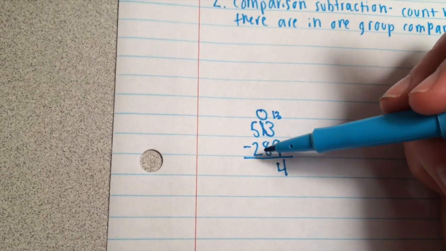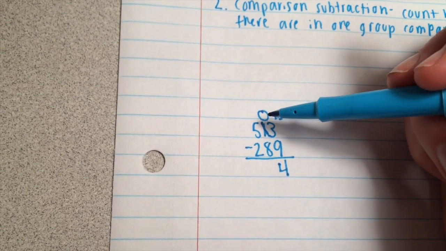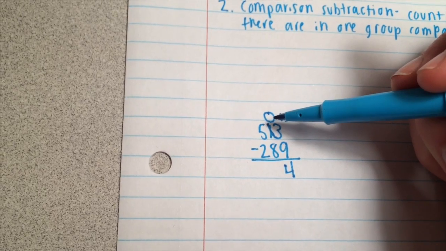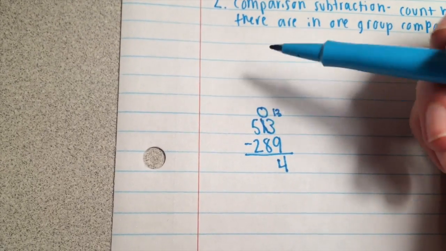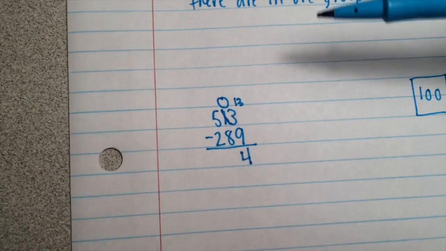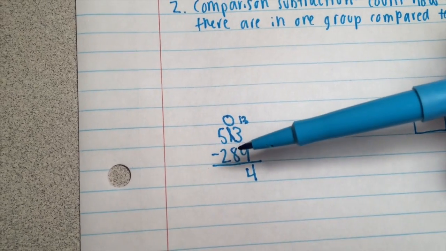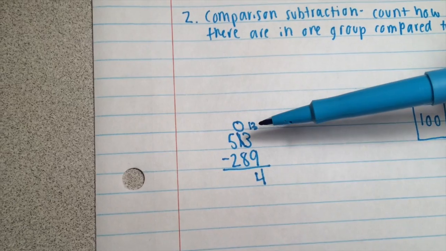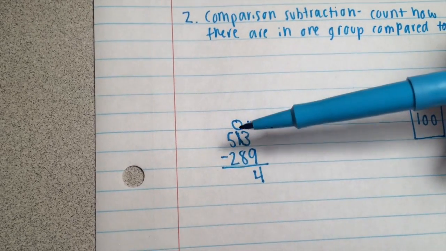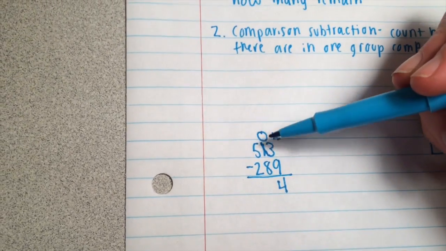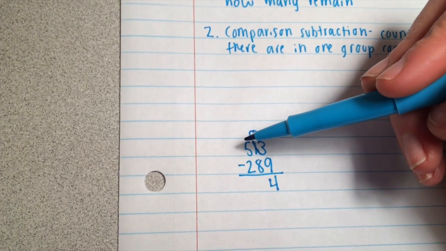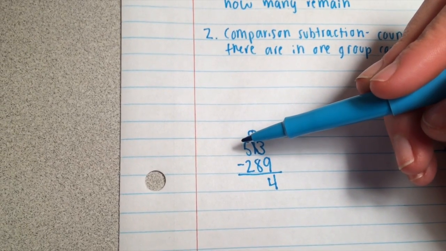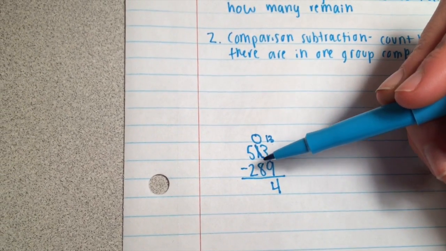So now we come over to the rods column and we're thinking, how are we going to take away 8 rods from a group of 0 rods? We can do the same thing that we did for this column over here, and we can borrow a flat from the flats column. And a flat is essentially 10 rods.